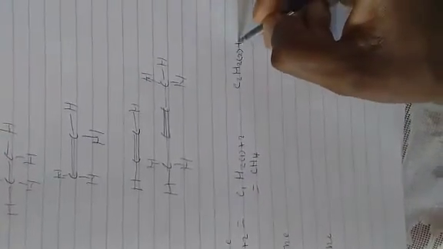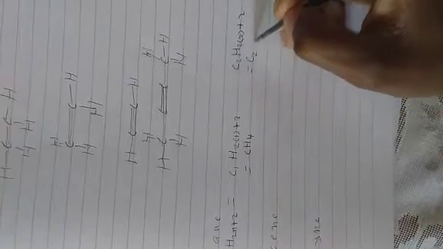This 2 is gonna be 2 times 2 plus the 2 of the formula. This time 4 plus 2 is 6, so you have 6. Even if you were to draw a structure here, you get that structure.